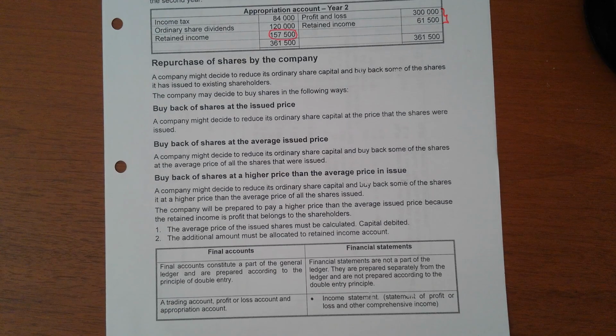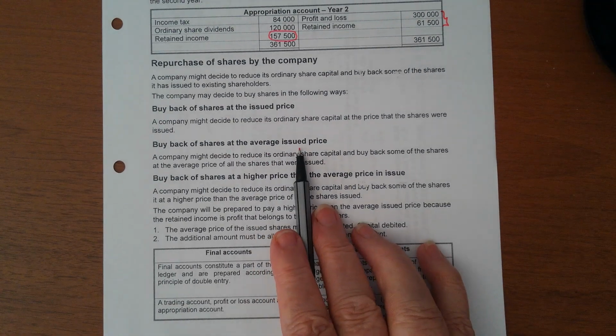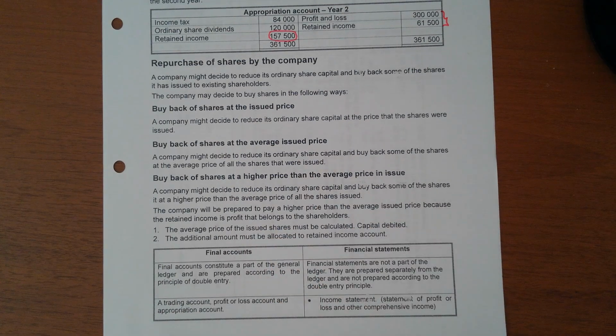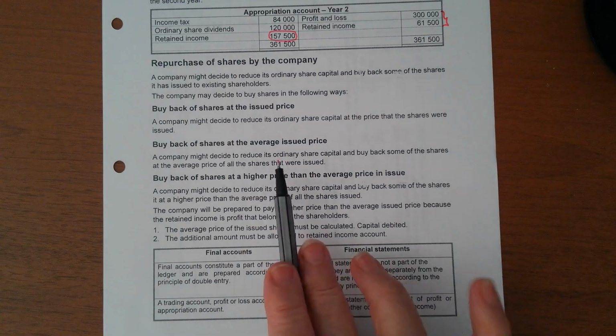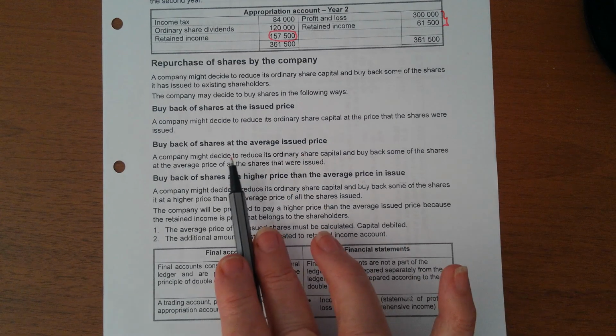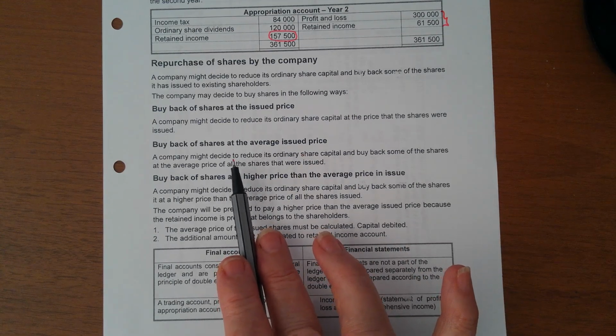The first one is buyback at the issued price. So if I sold it at 2 Rand, when I buy it back, I also pay back 2 Rand, and I reduce my capital account on the debit side with 2 Rand. Buyback at average issued price. So it means I sold 100,000 shares at, say, 2 Rand. Then I sell 100,000 again, but at 3 Rand. So the average price is then 2 Rand 50. So I take my capital value and divide it by the number of shares, and I will take that average price away on the debit side of the capital account.